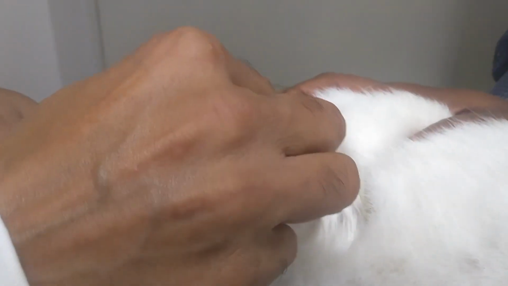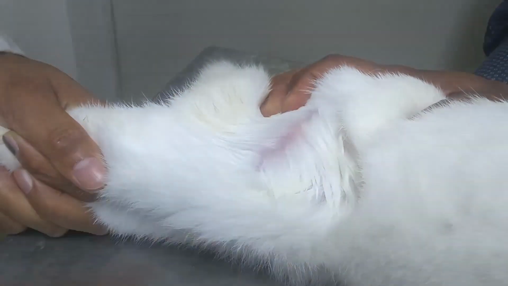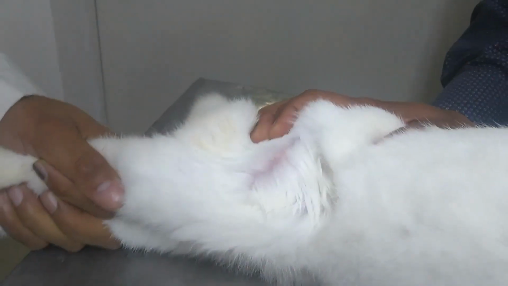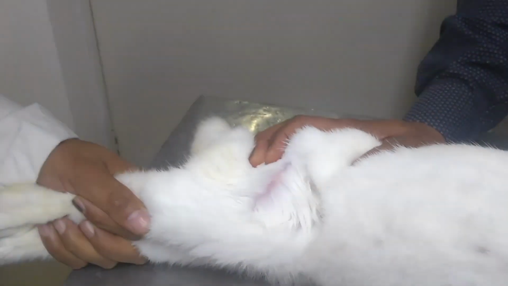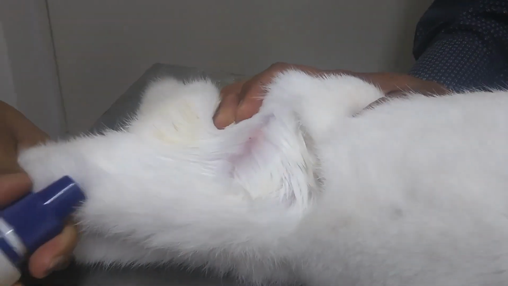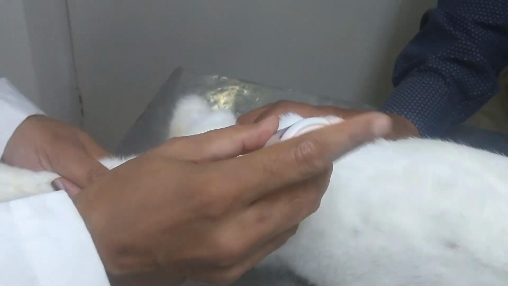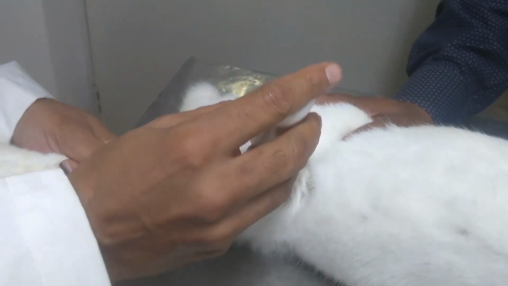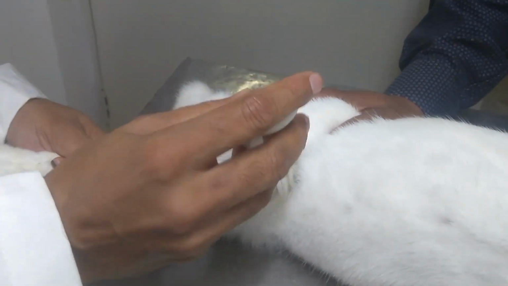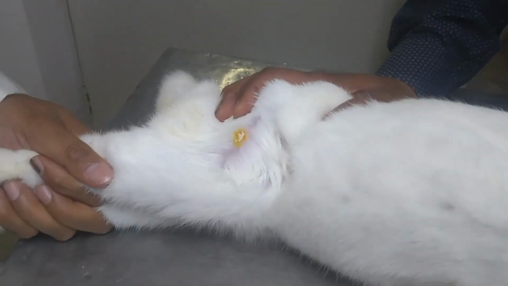We have taken it out. Clean the area again, and then we apply some antiseptic powder. Here it is betadine powder, so that the infection cannot develop later on. We sprinkle some of it at the area of injection.